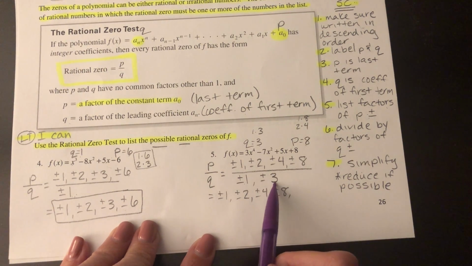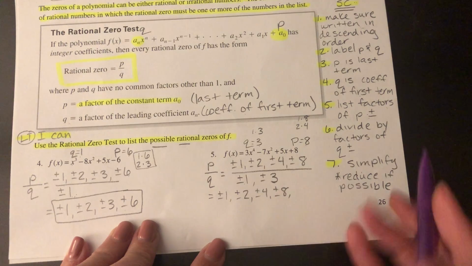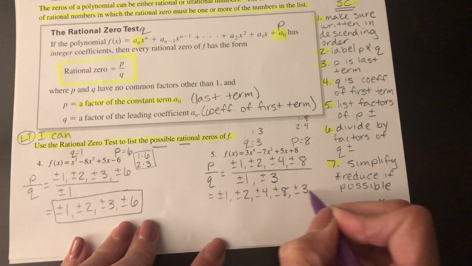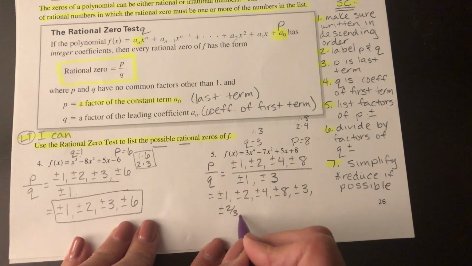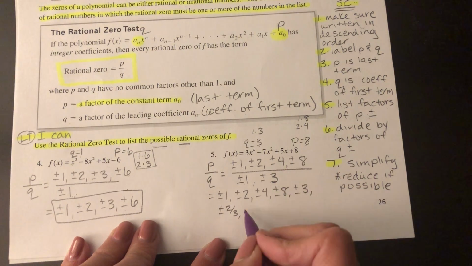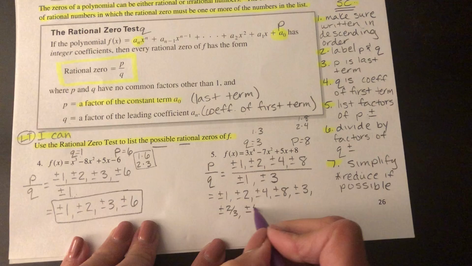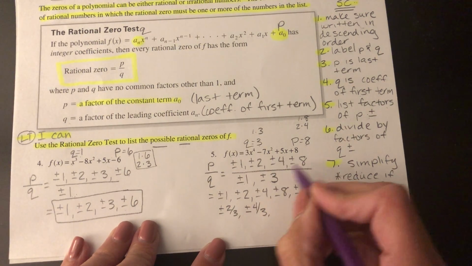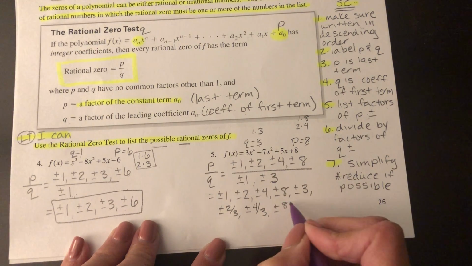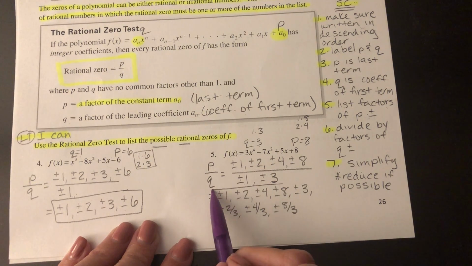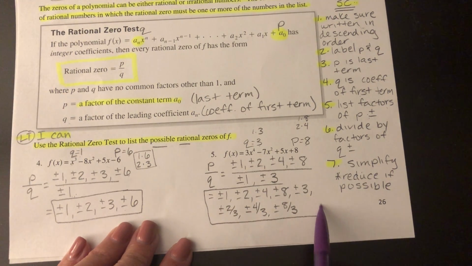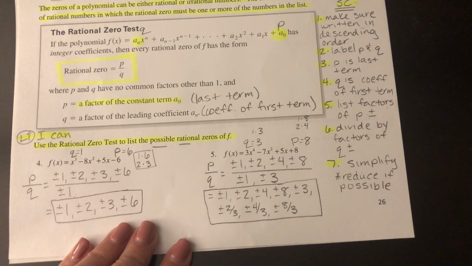Now I have to take the 3, so I have 1 divided by 3 is 1/3, and then 2/3, and then 4 over 3, and 8 over 3. Those are all plus or minus. And then those are all the possibilities, and none of those can be reduced. So that would be your answer there.